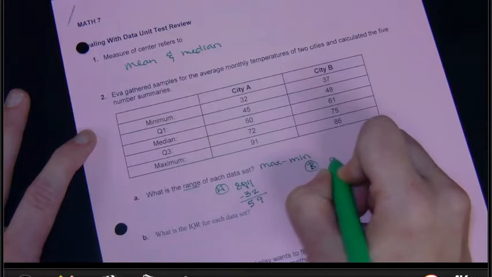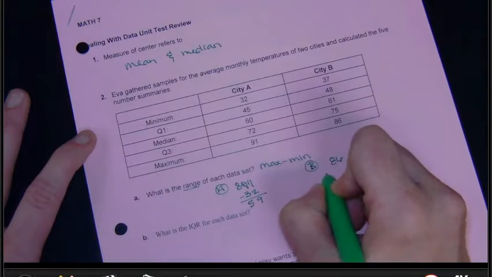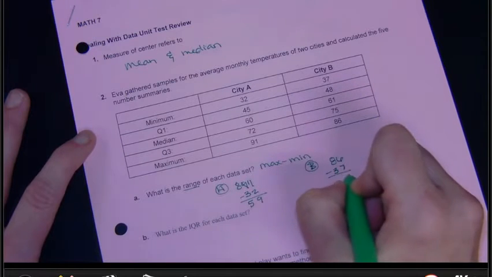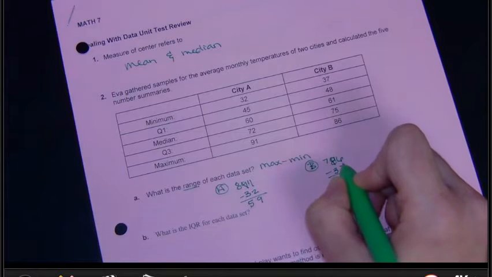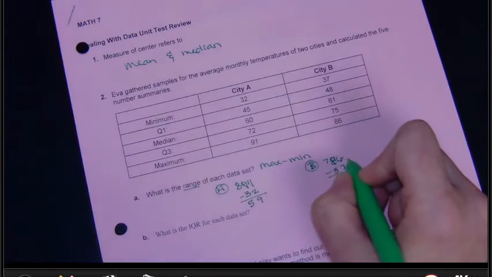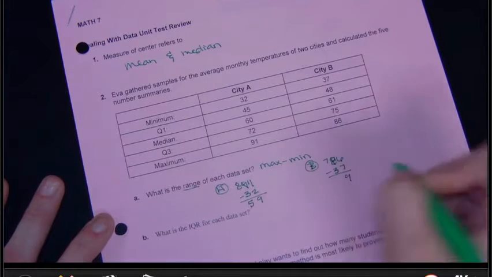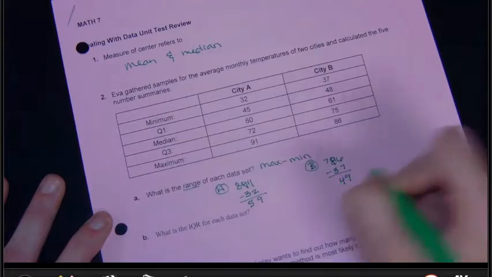For city B, my max is 86. My min is 37. I have to borrow once again. Well, 7 to 10 is 3 plus 6 more, so 6, 7, 8, 9. And then 7 minus 3 is 4.